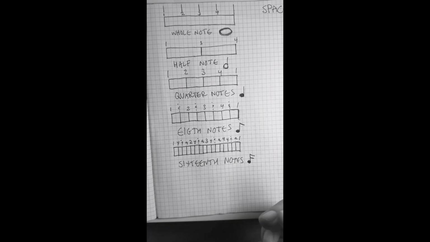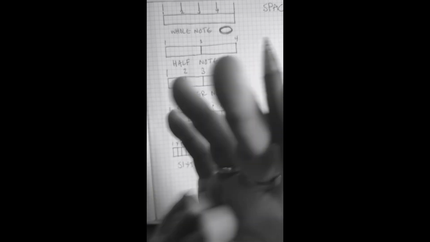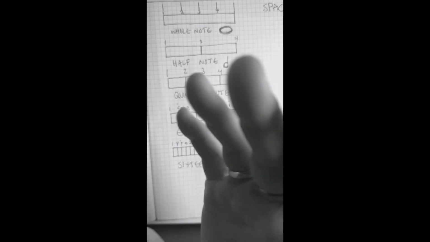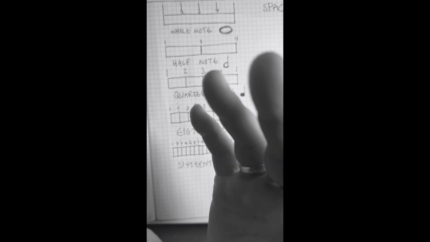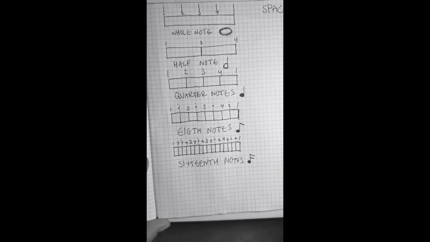Eighth notes. 16th notes. 1 E and 2 E and 3 E and 4 E and 1. 1 E and 2 E and 3 E and 4 E and 1 E and 2 E and 4 E and 1. Those are 16th notes.